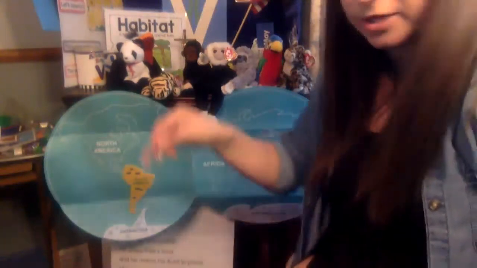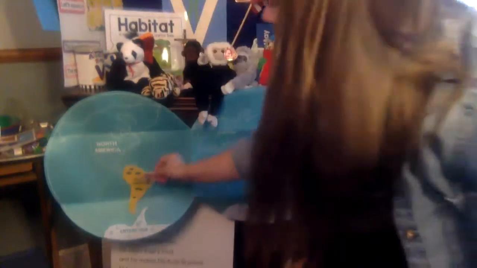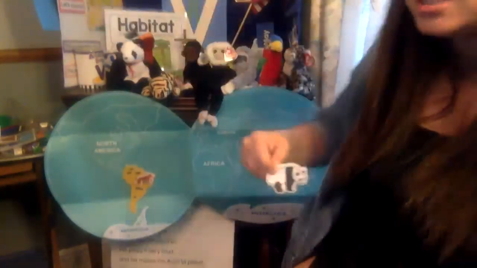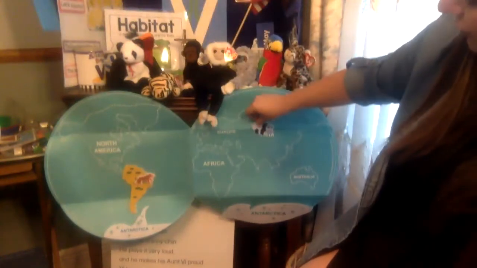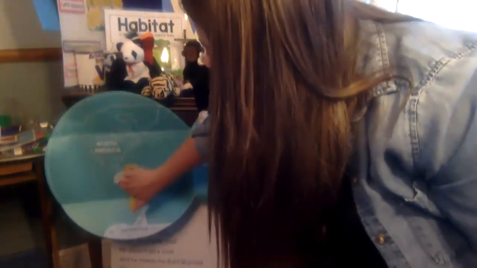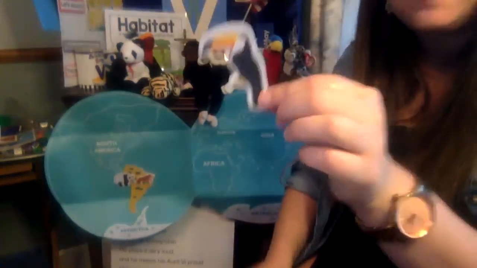And some animals, real quick, that go in the rainforest are like a tiger that lives in the rainforest or the jungle. A panda. Now, pandas normally live in the jungle or the rainforest here in Asia, but we're just going to place him here today. And then lots of tropical birds like a toucan live in the rainforest.